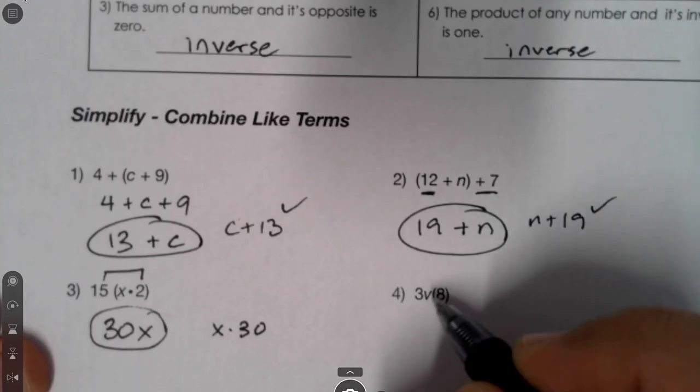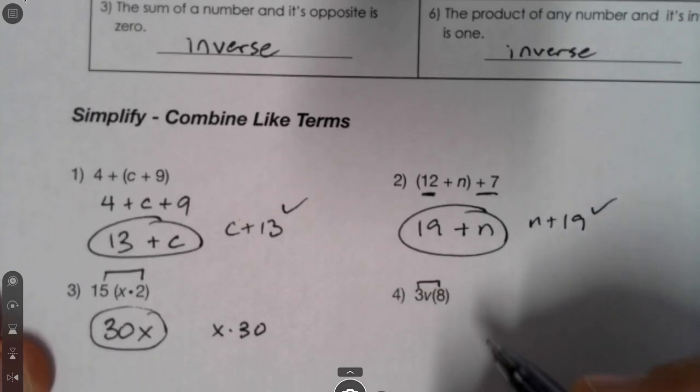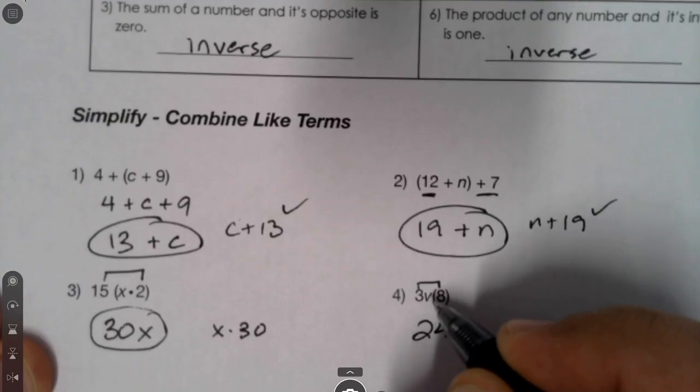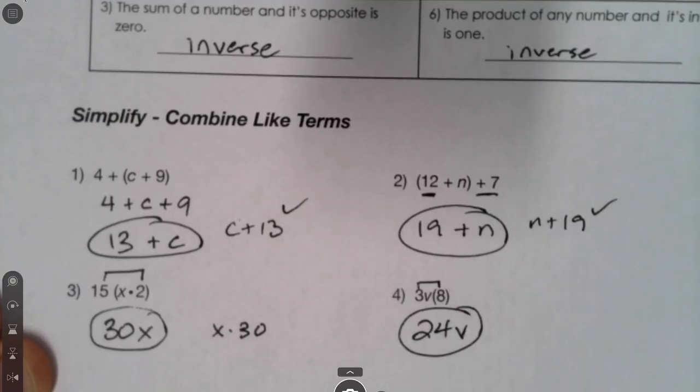Okay, same thing on number 4. The 3 and the 8 can be combined. 3 times 8 is 24. We multiply by the v and get 24v.